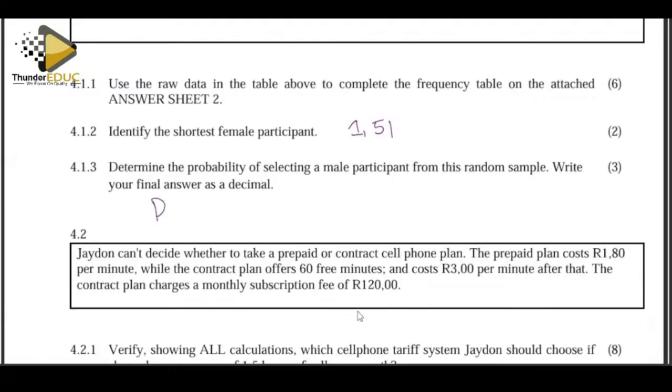Determine the probability of selecting a male participant from the random sample. So probability of a male, meaning you're going to get the number of males over the total number of participants. The total number of males is 3, and participants make 10. Write it to one decimal place. So this is what they wanted you to have.